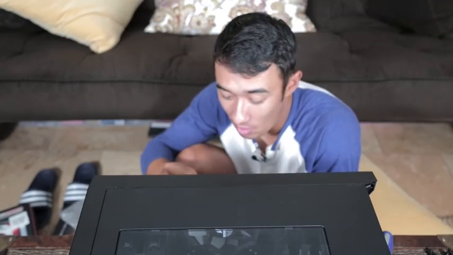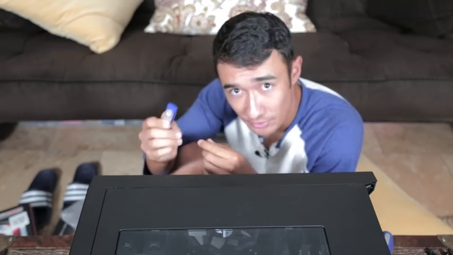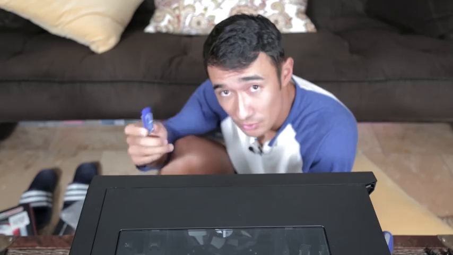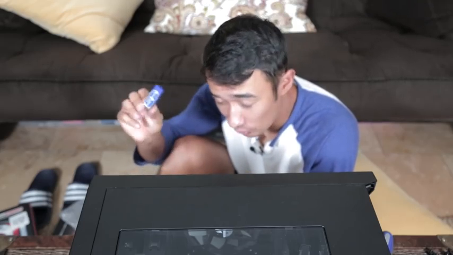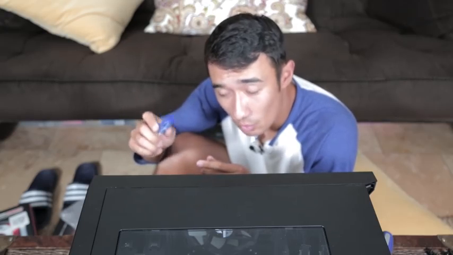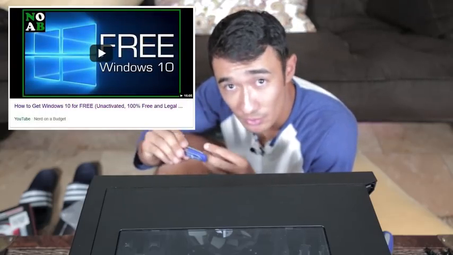Before we take it over, I'm going to do this quick explanation here, kind of huddled into the camera. I have Windows 10 installed on this little thumb drive. This is the unactivated version I told you about. There are plenty of tutorials on YouTube that show you how to get Windows 10 unactivated for free. The one specific tutorial that will be best is actually made by Nerd on a Budget by Danny Lee. He goes over and shows you how to install one onto a USB thumb drive, so I'm not going to show you how to do that.